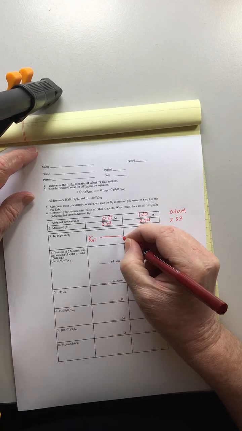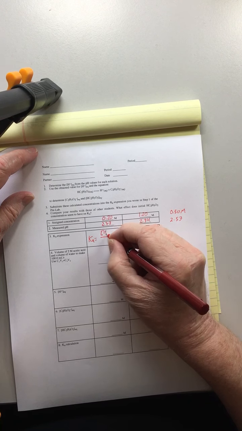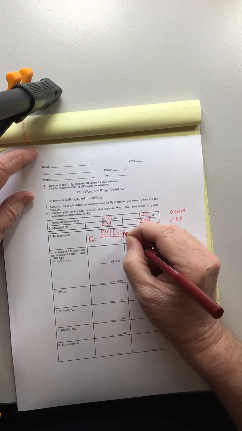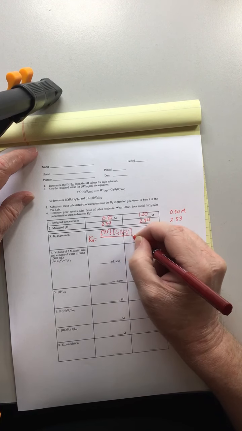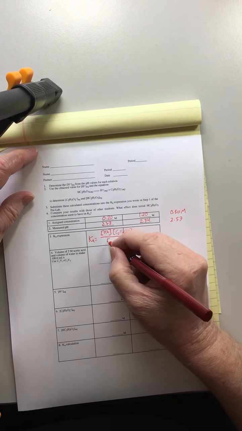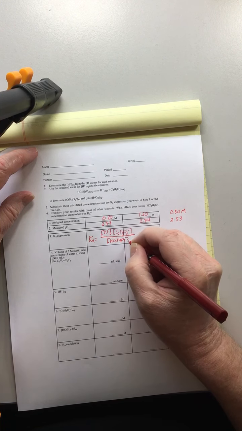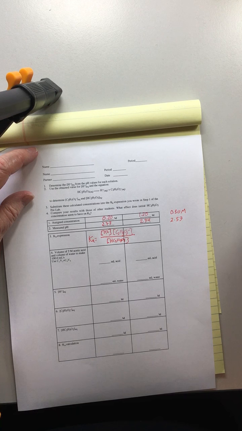Ka is going to equal the concentration of the H plus times the concentration of the acetate ions divided by the concentration of the acetic acid itself.